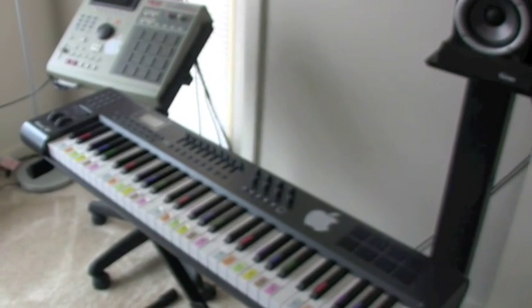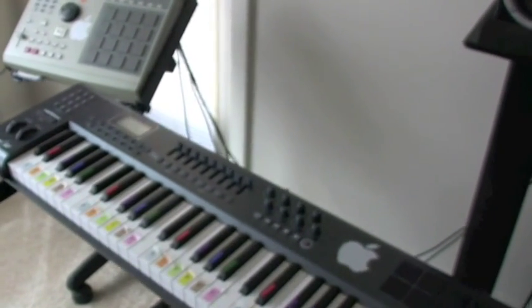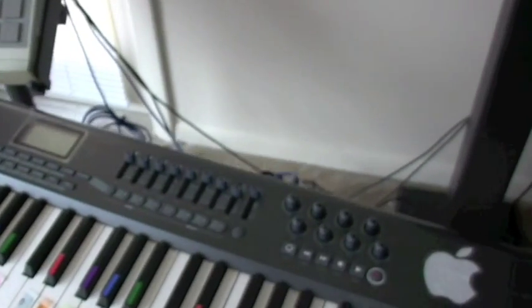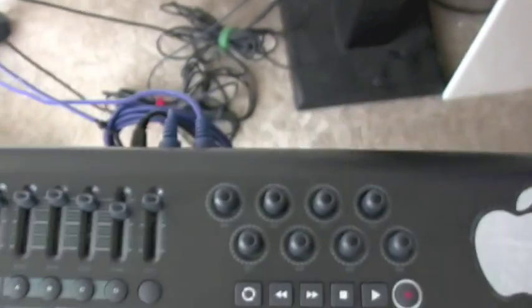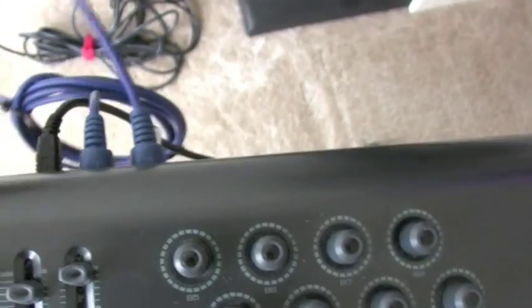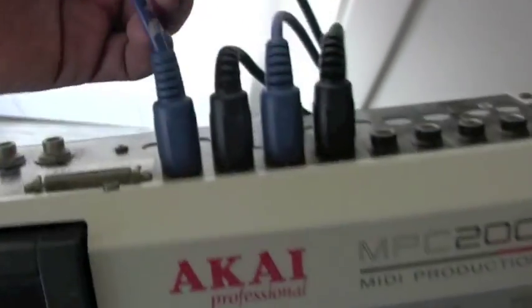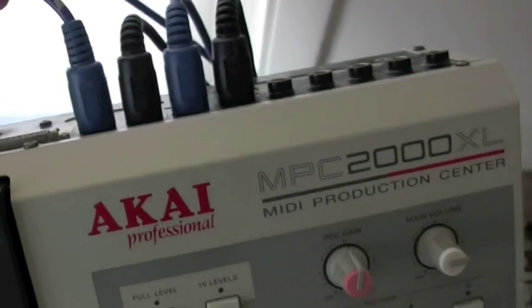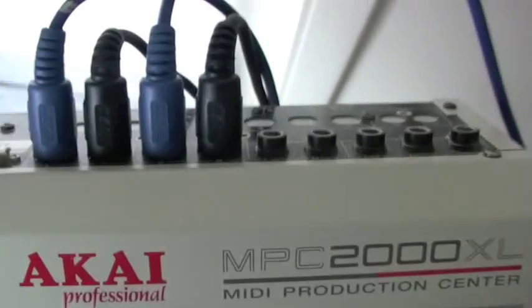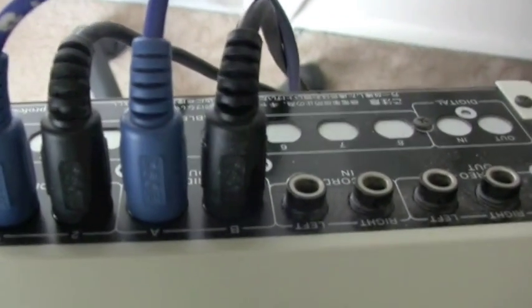Here's my setup. I have a MIDI controller, Axiom 61 key. I have in the setup a MIDI out going to my MPC and MIDI in 1. Now I have my MIDI in on my Axiom going to the MIDI out A input on the MPC, as you can see.